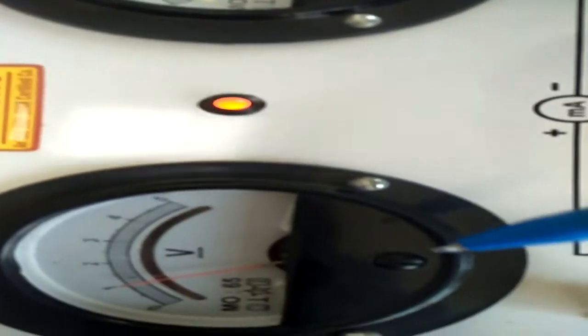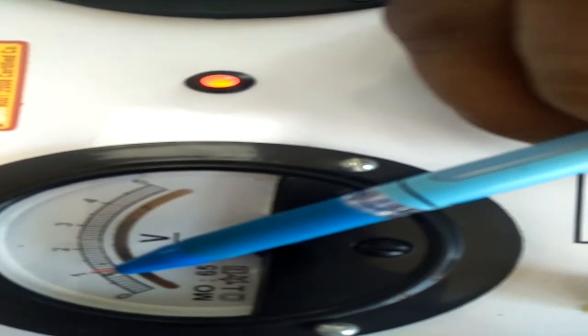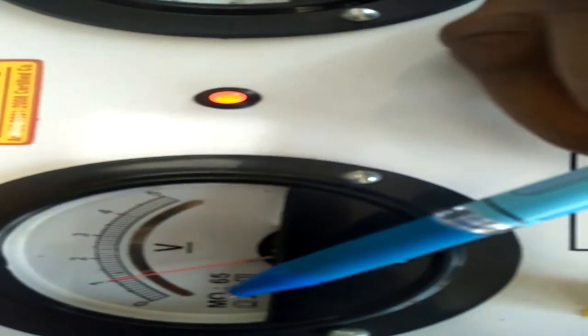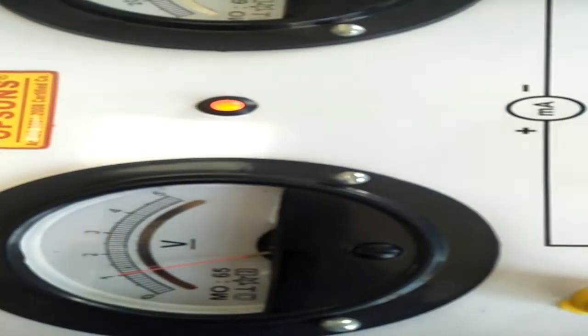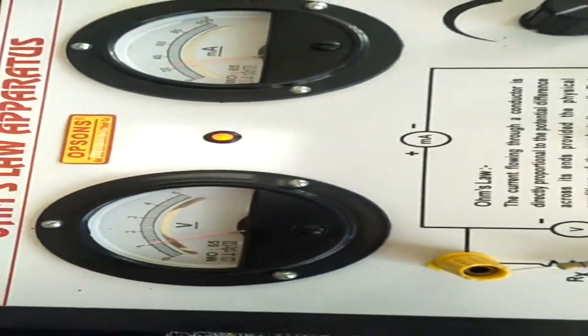Now similarly we are going to calculate the least count of the voltmeter. Here you can see the range of the voltmeter is 0 to 5 volt. The first reading is 0, the second is 1. So the least count is 1 minus 0 upon 10, that is 0.1 volt. Got it? So here we have already calculated the least count of the voltmeter and ammeter. I have already calculated this on paper. Now we are going to take the first reading of the experiment.